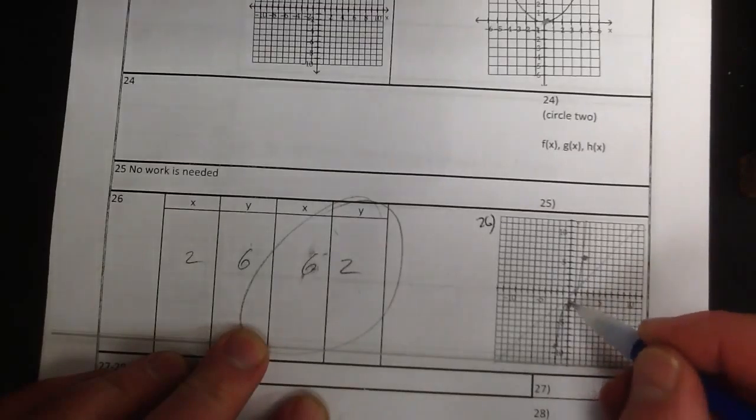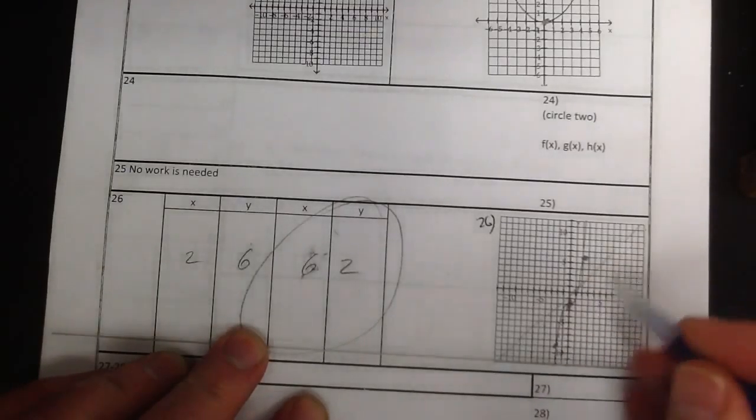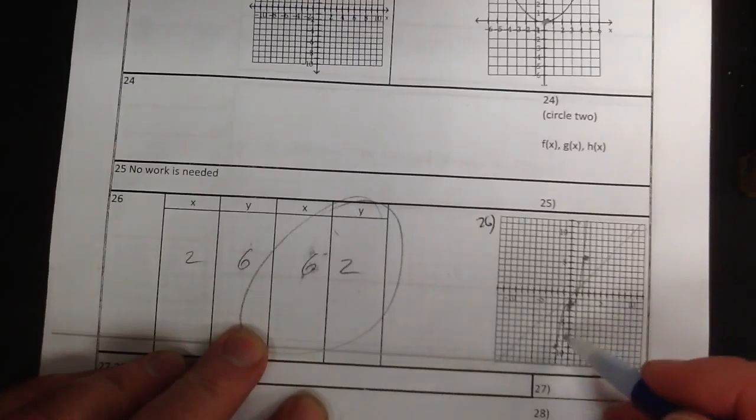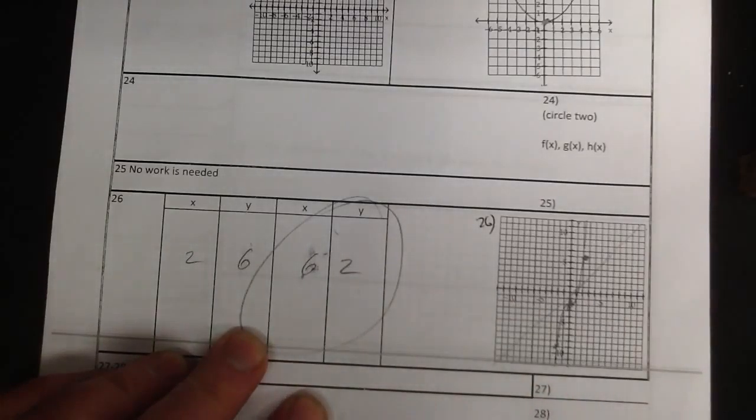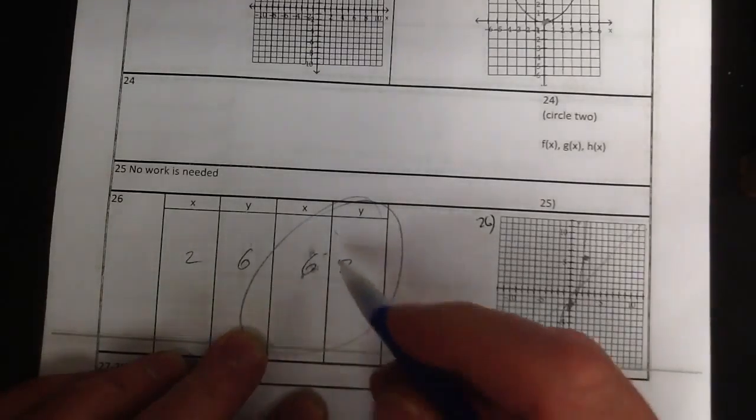And I'm going to do that for this point, and for that point, and maybe a couple others if I can find them on this graph. But those three ought to get it. And then I'm going to plot these inverse points. How do I know if I did it right?